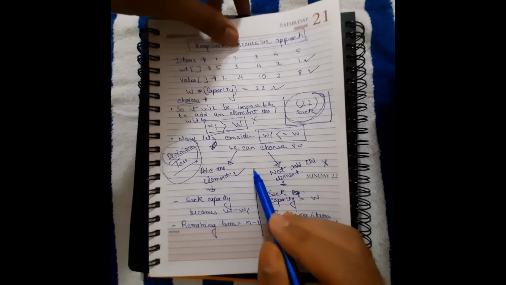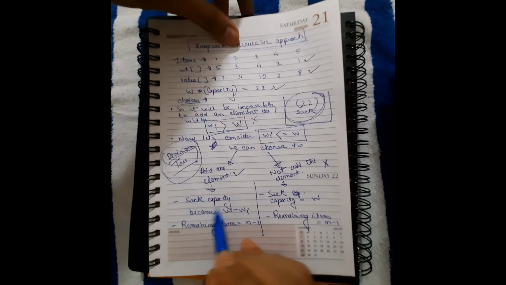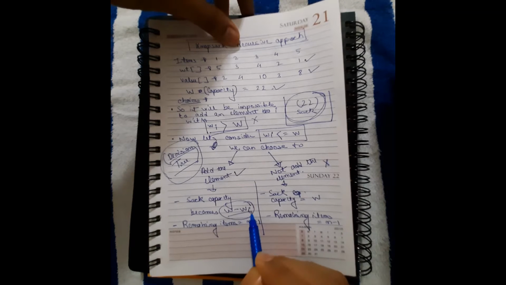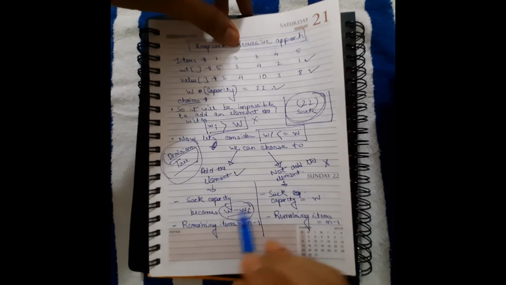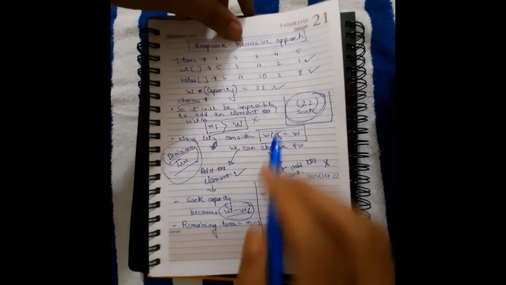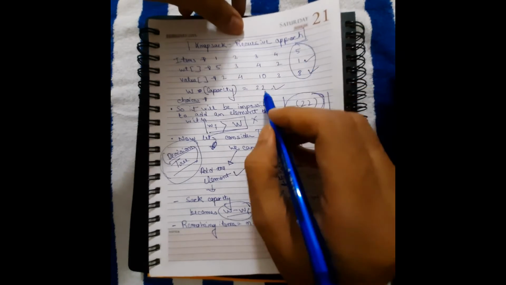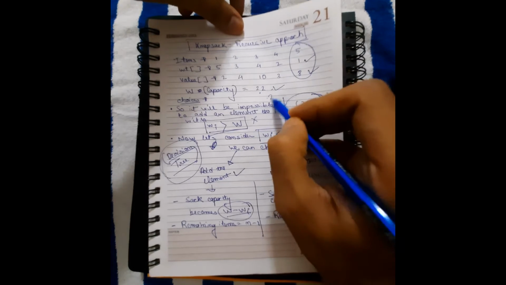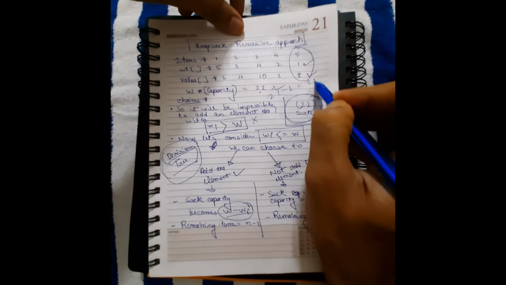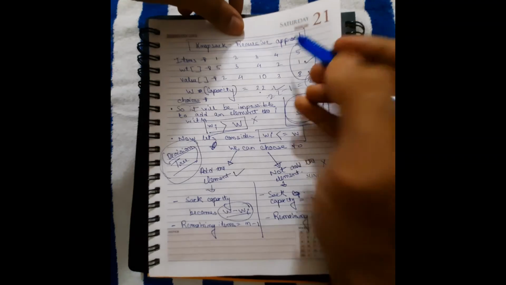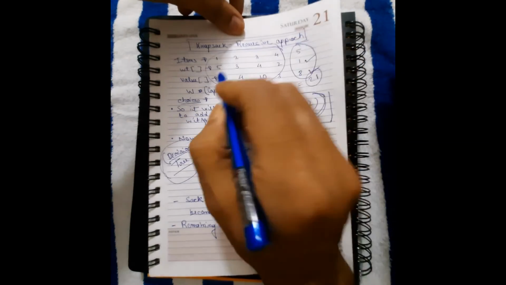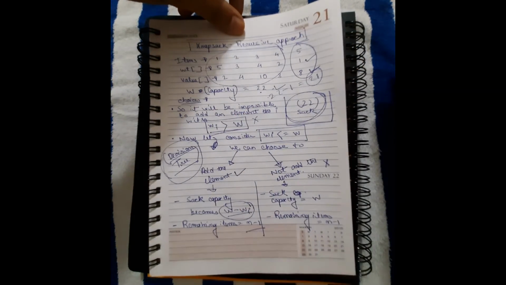What happens when we add that element? The sack capacity reduces by wi, it becomes w minus wi. Let's say we are analyzing this element, so the weight capacity becomes 22 minus 1 equals 21, and the number of elements that remain to be analyzed becomes 4, n minus 1.